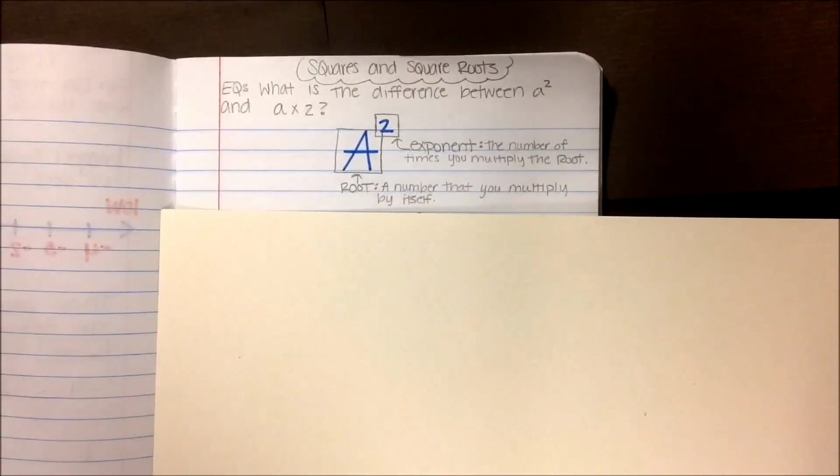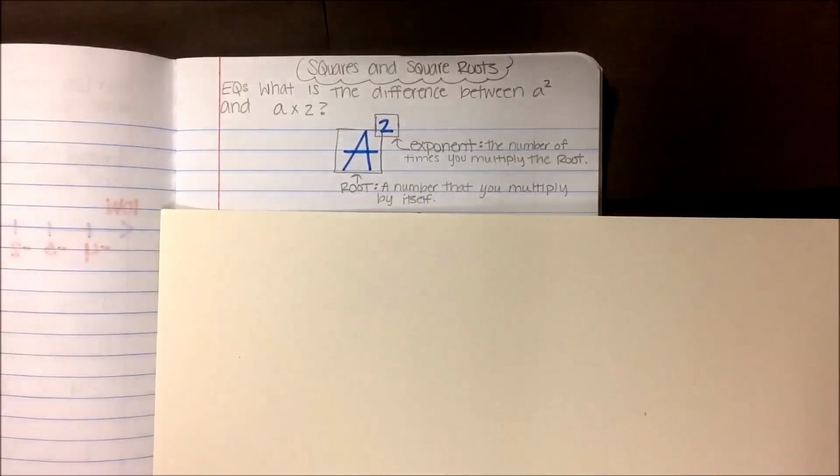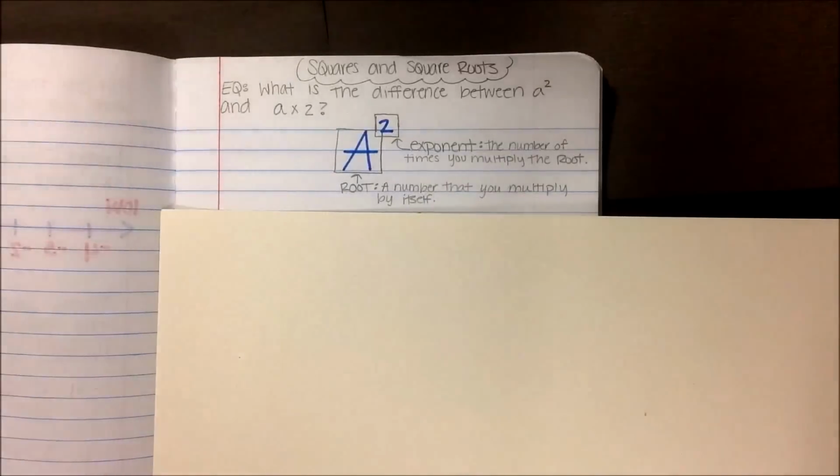And A, that big A, that is your root. That's called a root. And a root is a number that you multiply by itself. Your exponent is the number of times you're going to multiply the root, and the root is the number that you will be multiplying by itself.